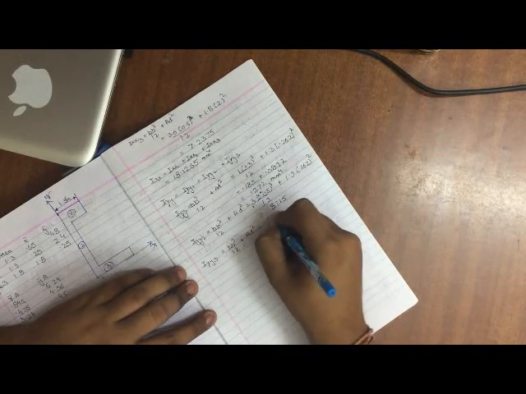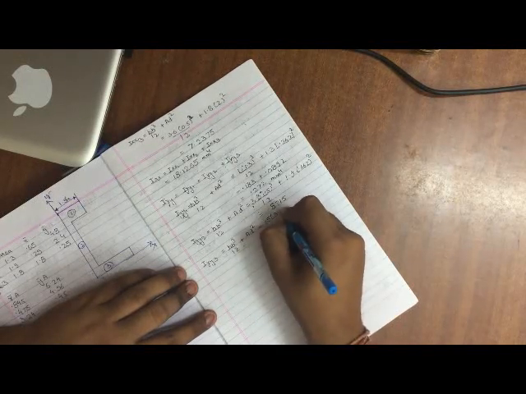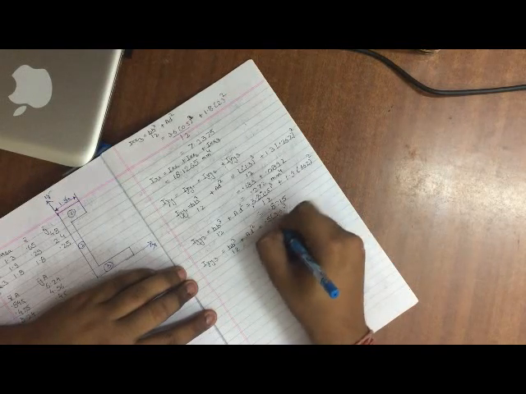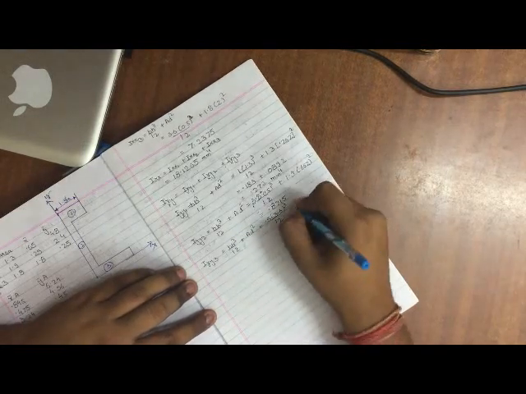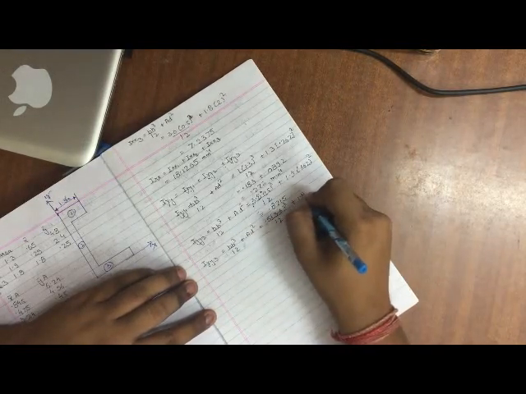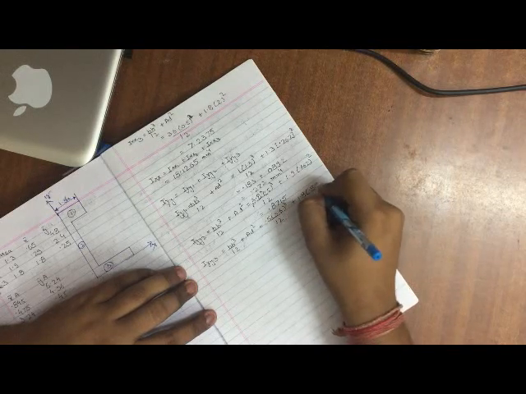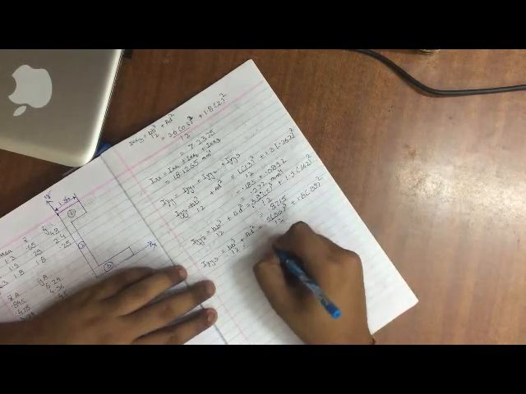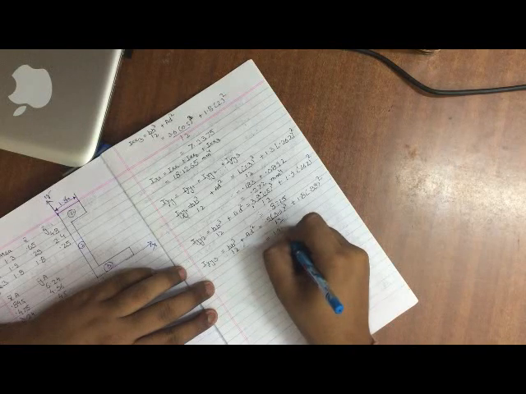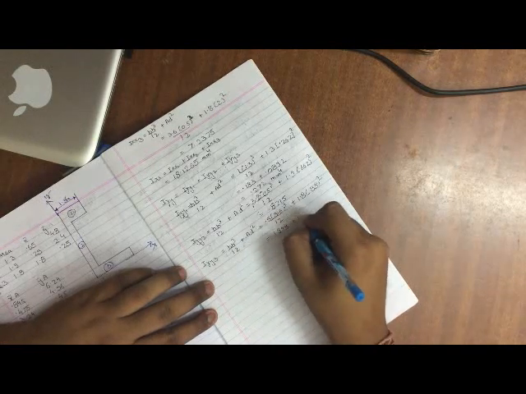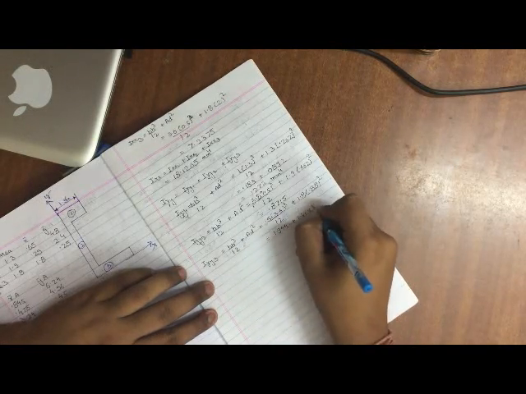So 0.5 into 3.6 cube by 12 plus 1.8 into 0.88 whole square. So we get 1.944 plus 1.4193.